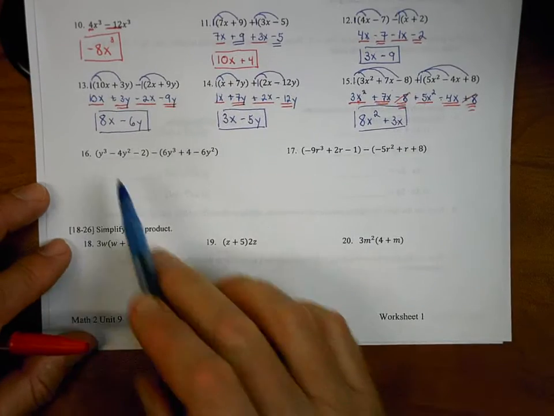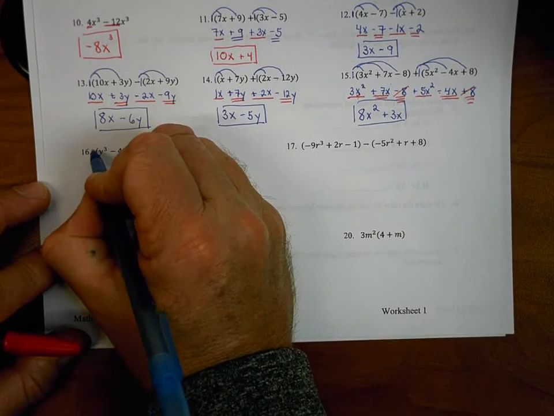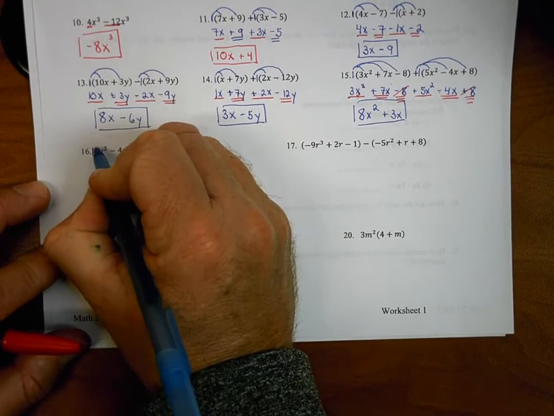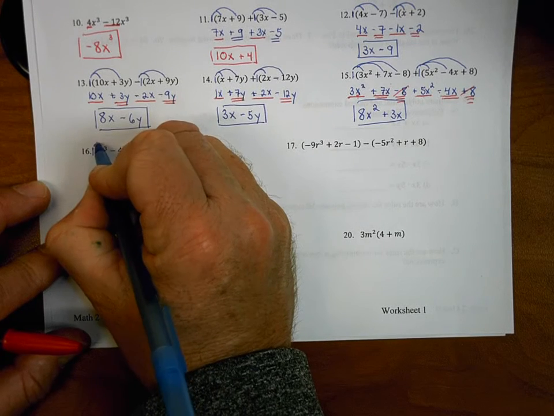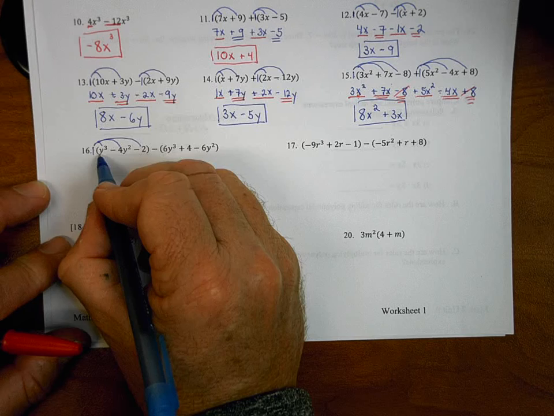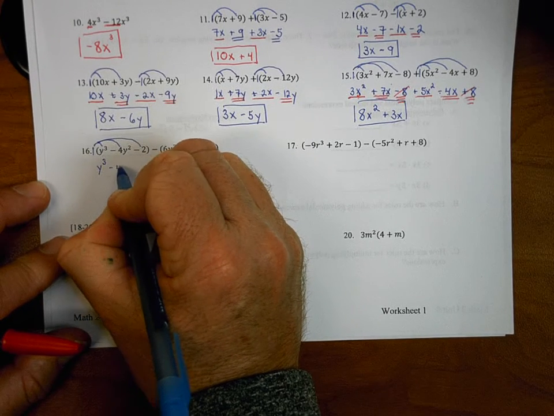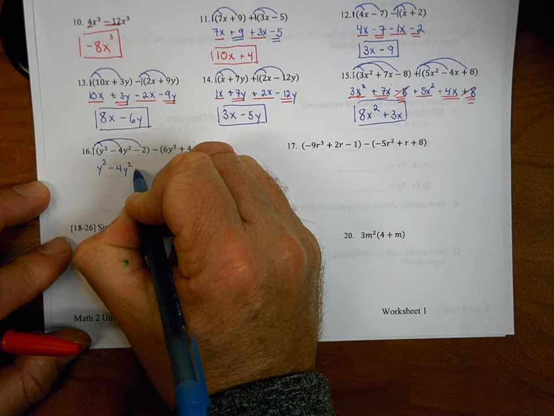Okay, number 16, I have grouping symbols, so I'm going to rewrite the problem without grouping symbols. Distribute a positive 1. Some of you guys have figured out that when you distribute a positive 1, it does not ever change any of the expression inside the grouping symbols. So I really don't have to do much thinking here.